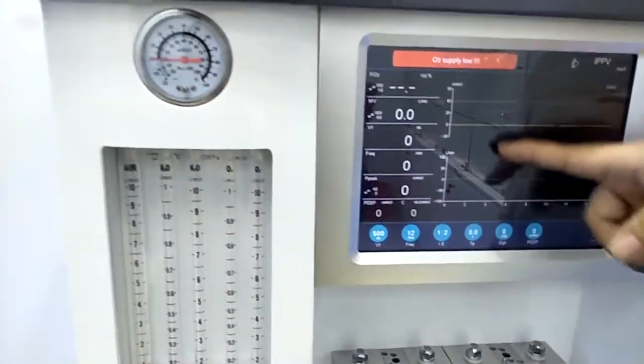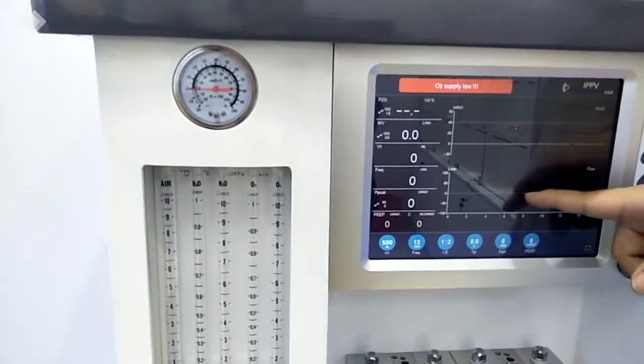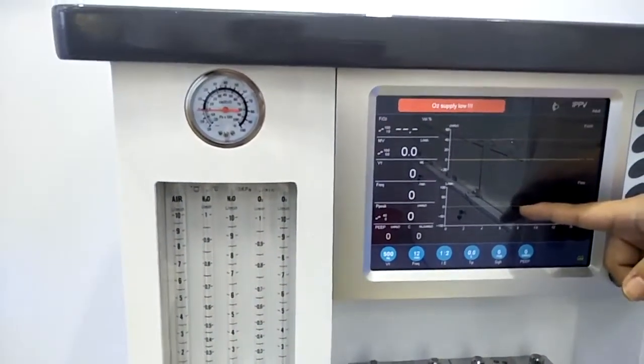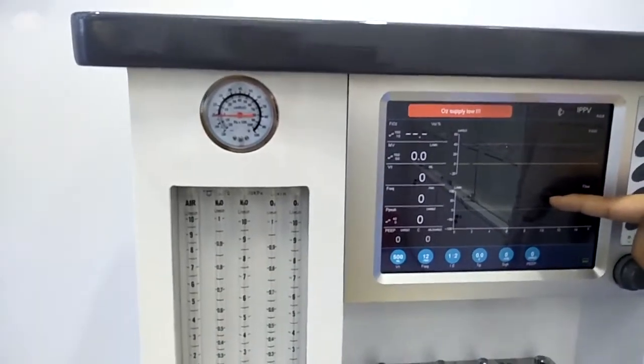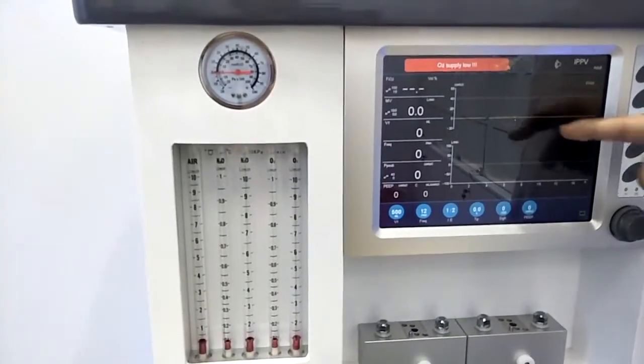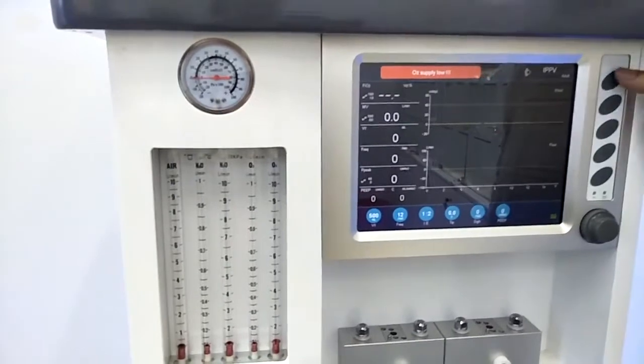Then the middle side here, for this machine we have two waveforms shown on the screen synchronized. Usually it will be the Paw and Flow. Also, if you want to check the loop, we can change one of them to the loops. Then let's see the functions.